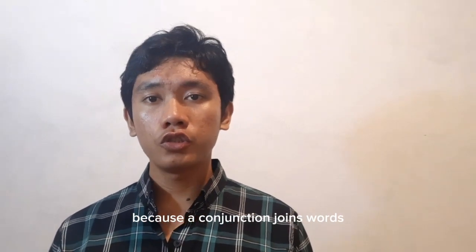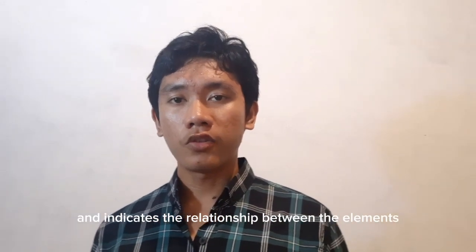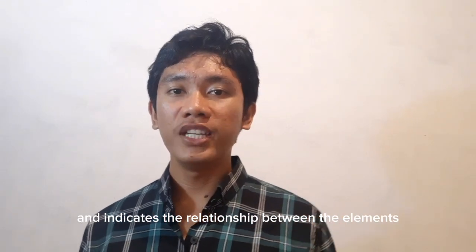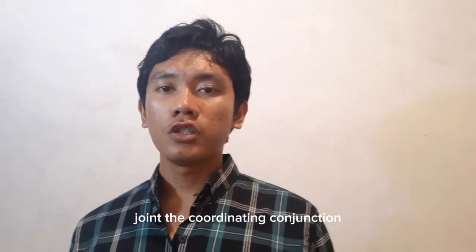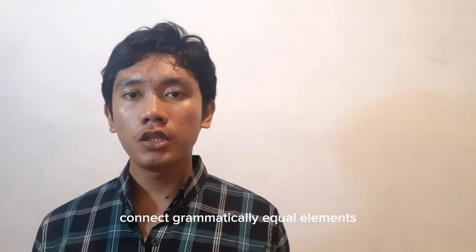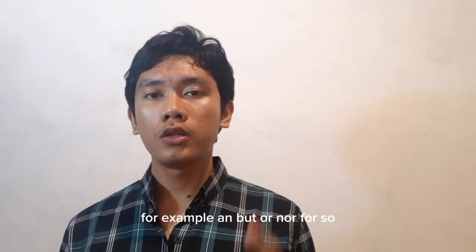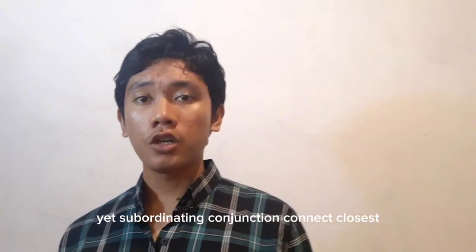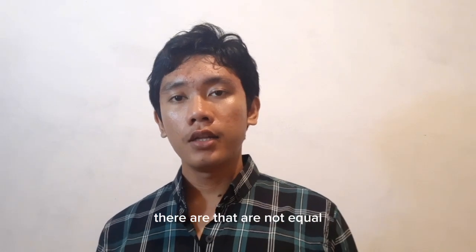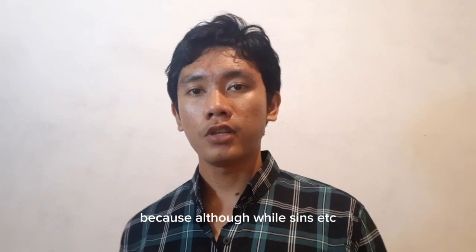A conjunction joins words, phrases, or clauses and indicates the relationship between the elements joined. The coordinating conjunction connects grammatically equal elements. For example, and, but, or, nor, for, so, yet. Subordinating conjunctions connect clauses that are not equal: because, although, while, since, etc.